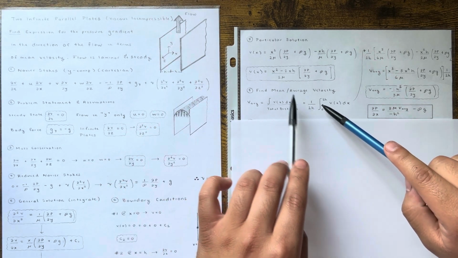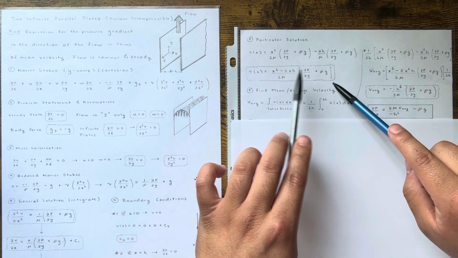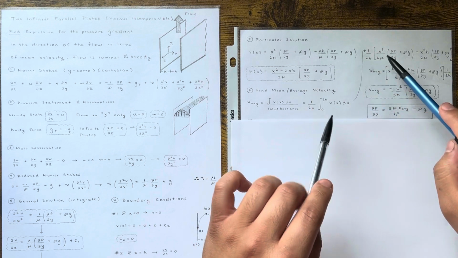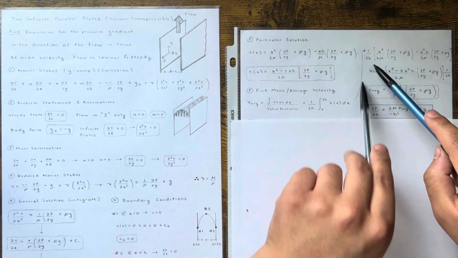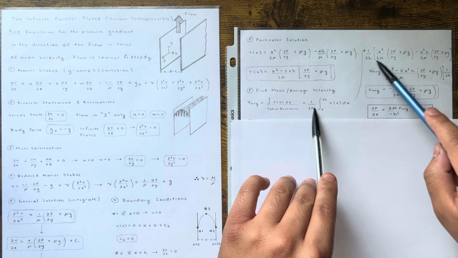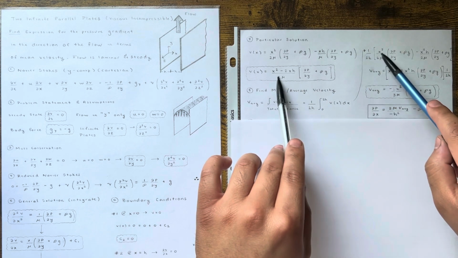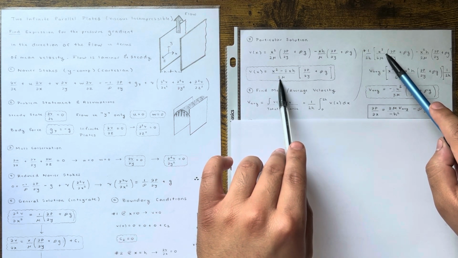Nothing crazy. So I'm gonna plug in this function here, and it's very easy to integrate. It looks complicated, but it's not, because all this is just a constant, so it could just come out. And look, that's what I did here. Okay, so 1 over 2h, that's that one, it's right here. Then I integrated it. I separated these two terms, just FYI. So I put x cubed over 6 mu, right?